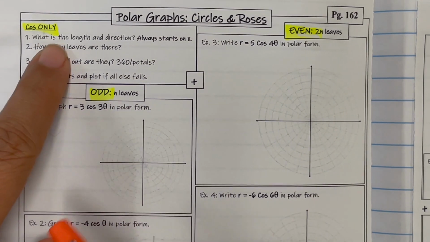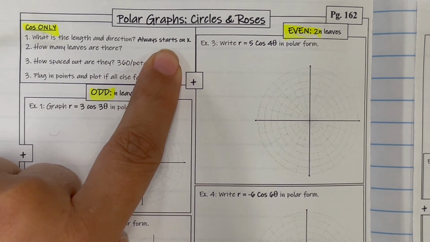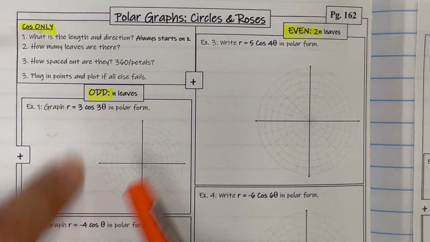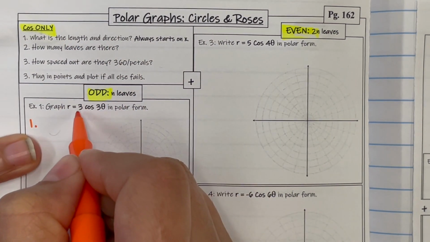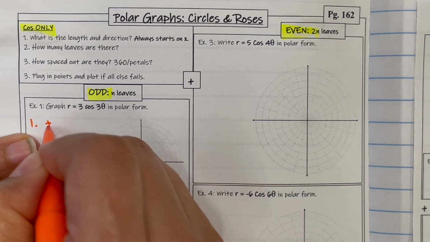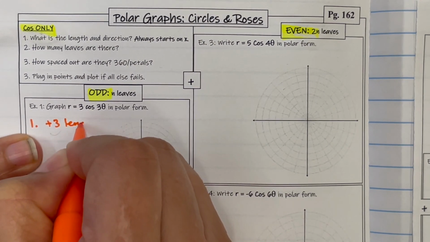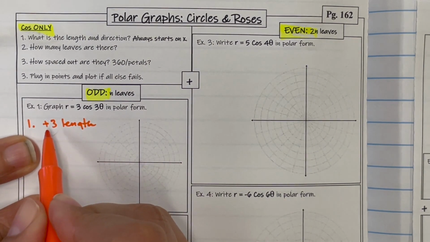All right, so number 1, what is the length and direction? It says you always start on x, and this is only for cosine. So number 1, length and direction. Direction here is r, so positive 3 is your length. Direction is on the positive side.